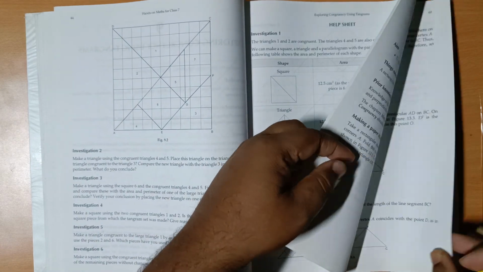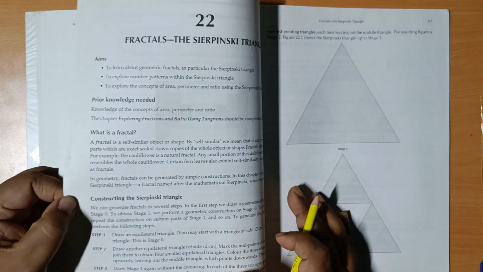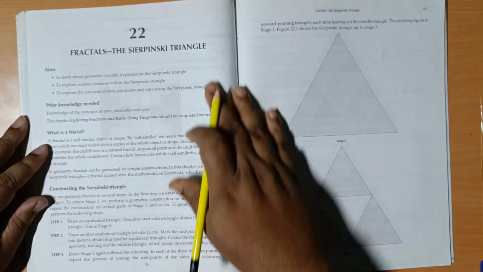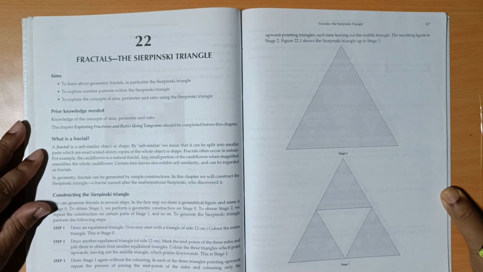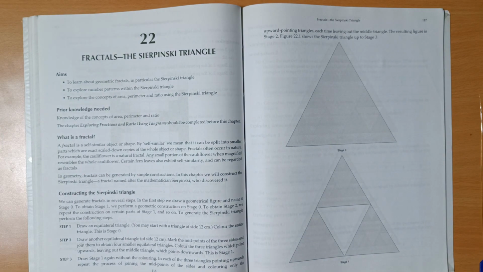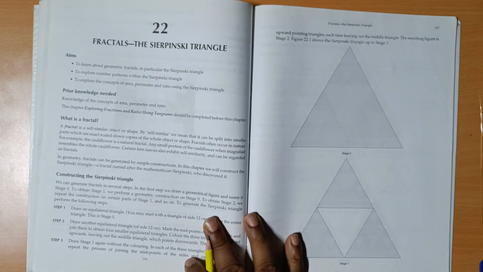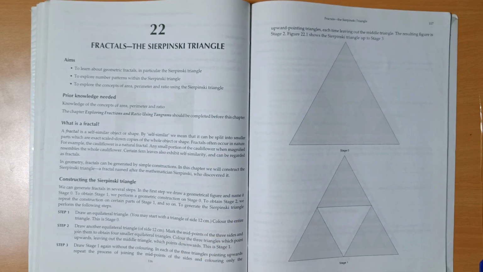Okay, so let me now move to some more advanced concepts. Yes, the concept of fractals. It is interesting that they have introduced a class 7 student to the world of fractals. This is important.